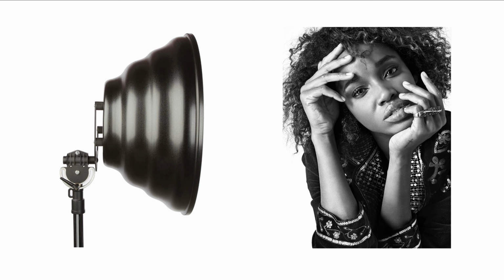I've got fill cards on the opposite side of the light, camera right, opening up the shadowed side of the face, and there's a second zone of light illuminating the background, but we're still getting a really beautiful specular, punchy, hard light that works well for this kind of imagery.